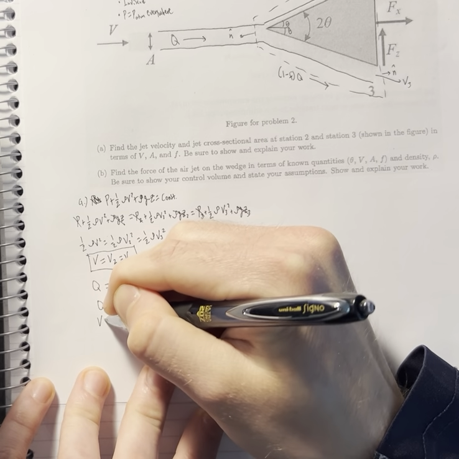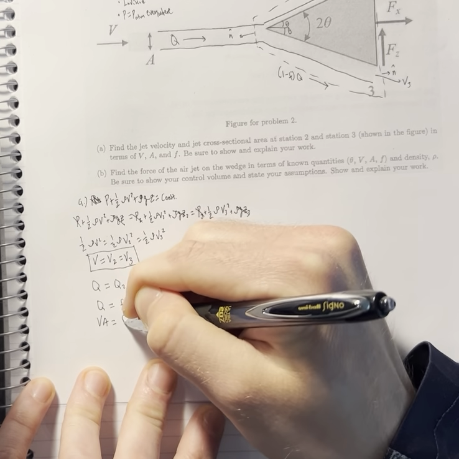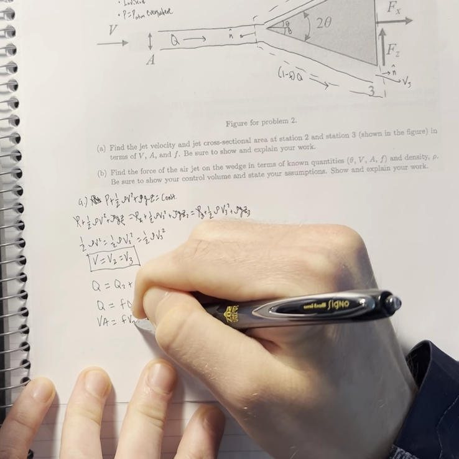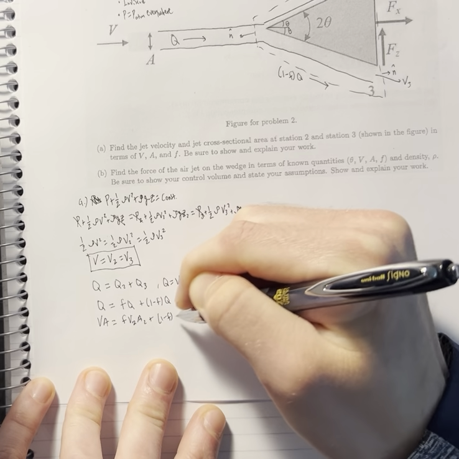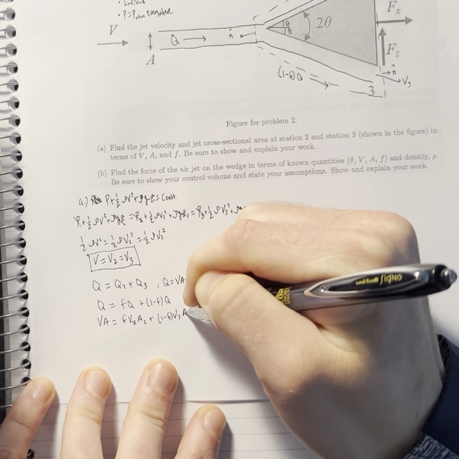So we have VA equals F V2 A2 plus (1 minus F) V3 A3.